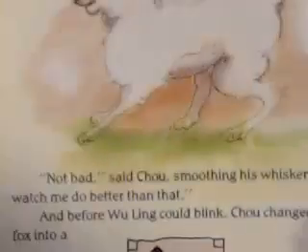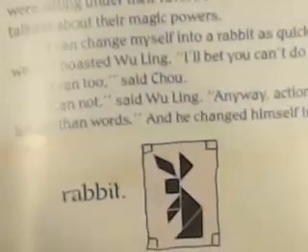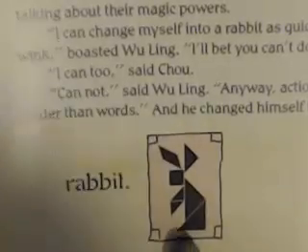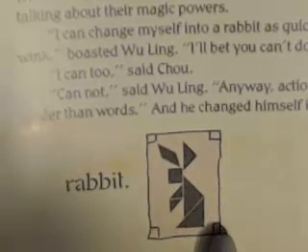So one of them turns into a rabbit so he can hop away. So the students then are to use their tangram pieces to create the rabbit.